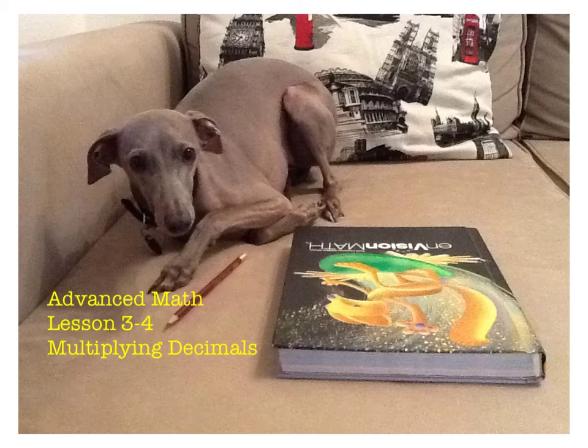In this lesson, we're going to be multiplying decimals. Some students like to use the lattice square to multiply, and some students like to use the traditional method of using partial products. Either method is fine, just so long as you're getting the right answer. So let's do one example together, and we'll do it using both methods.